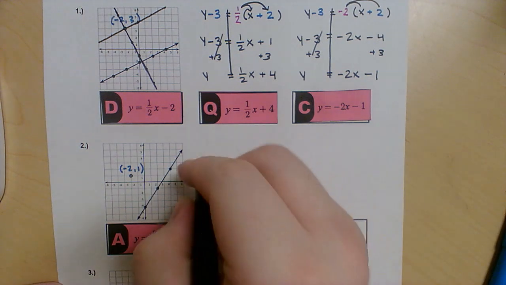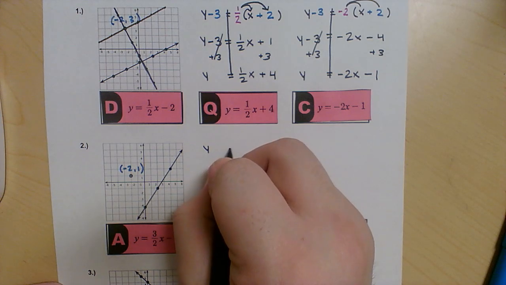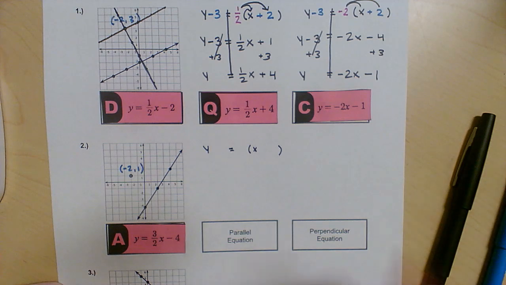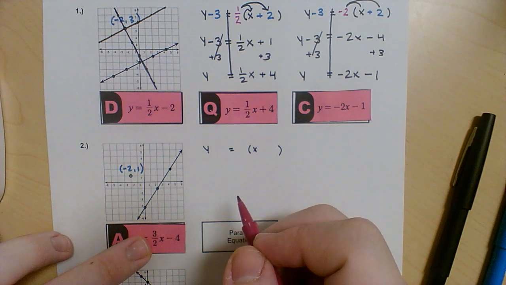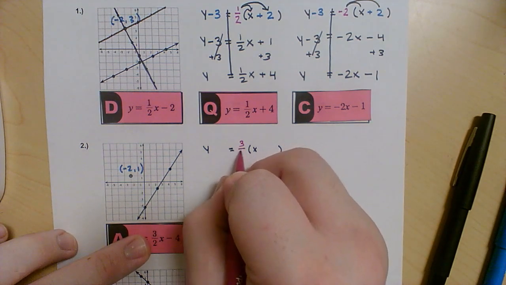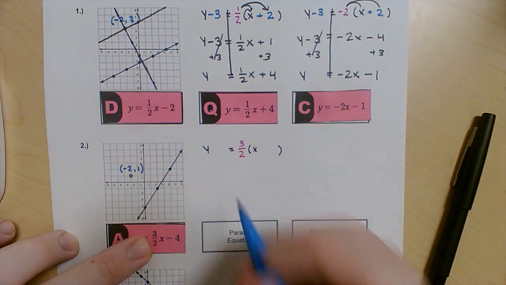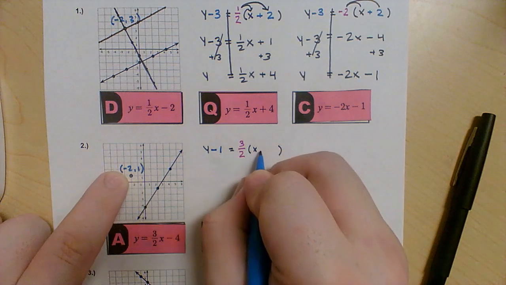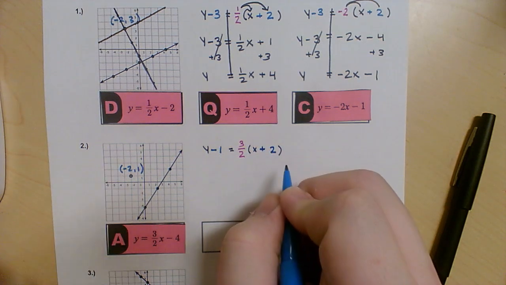So setting up my outline of point slope form, I need the same slope, otherwise they won't be parallel, so I'm going to put a 3 over 2 here. If it needs to go through negative 2, 1, I'm going to write y minus 1 and x plus 2.